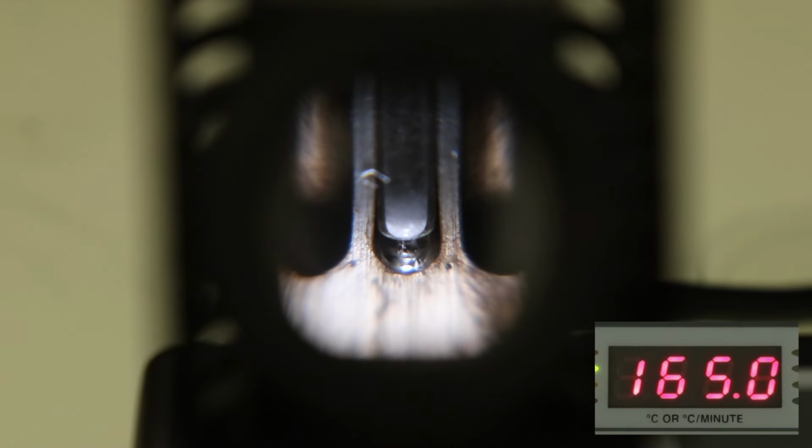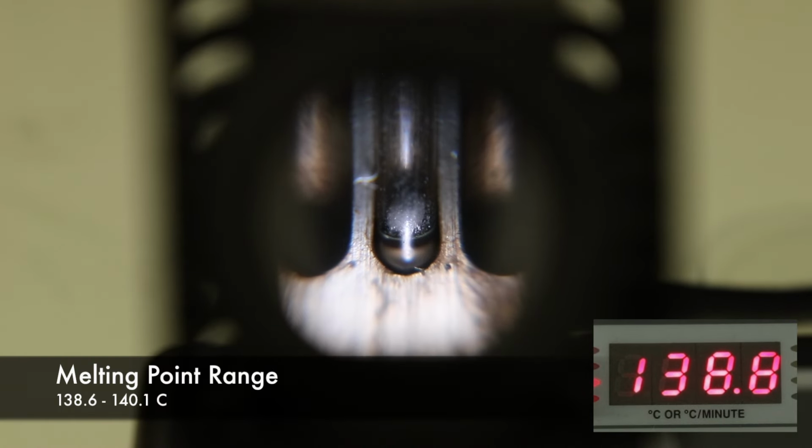I first placed it in around 165 degrees Celsius and it melted really quickly, so I then put it in again a lot lower, around 110 degrees Celsius. And nothing happened, so I started it again, this time around 135 degrees, letting it warm up. This solid started melting around 138.6 degrees and finished around 140.1 degrees Celsius.